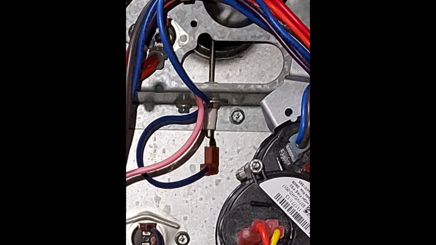It has to sense the flame in order for the furnace to keep running. So for example, if the hot surface igniter is faulty and doesn't glow red hot, then it's not going to light the gas when the burner opens. So we don't want that gas just to keep pouring into the furnace.